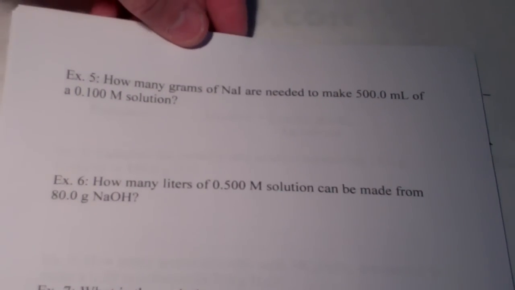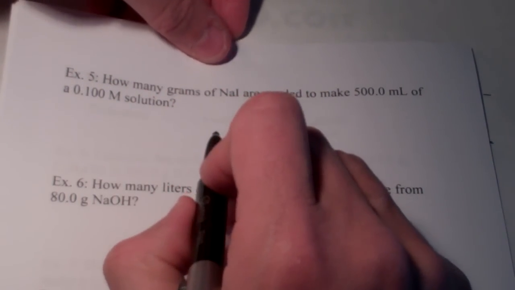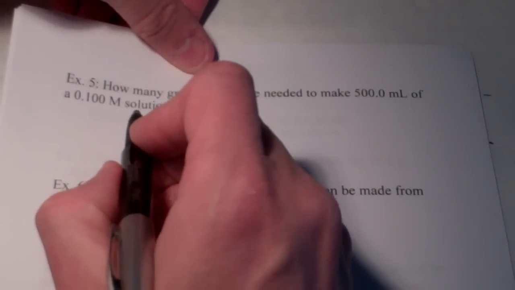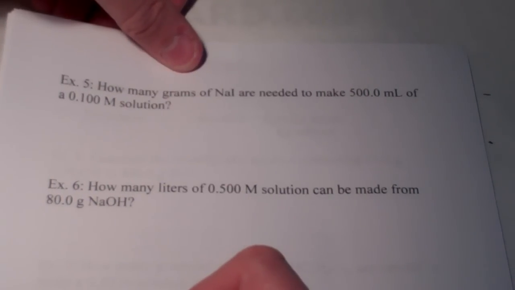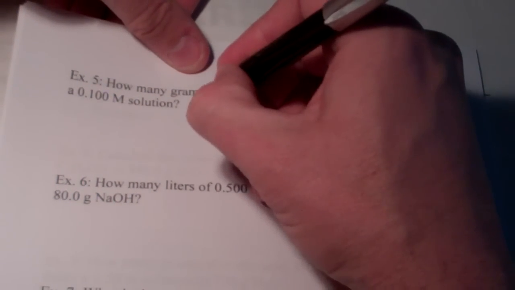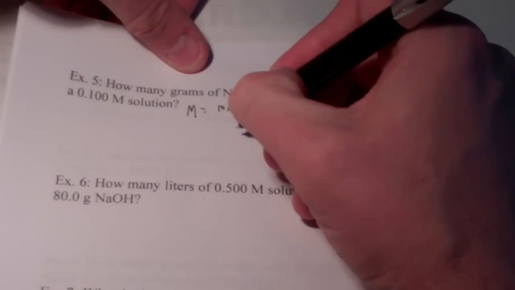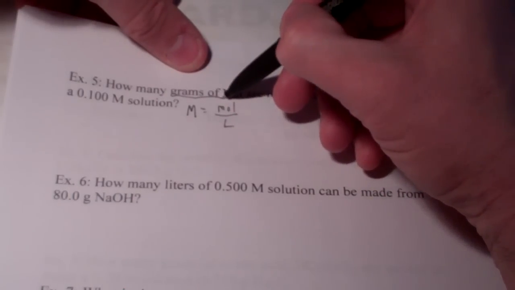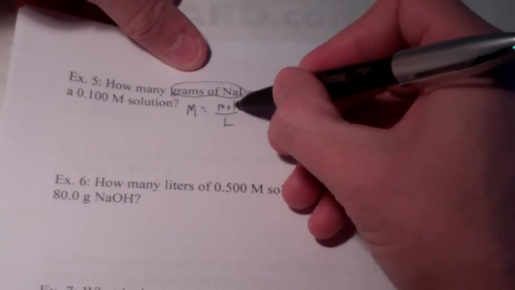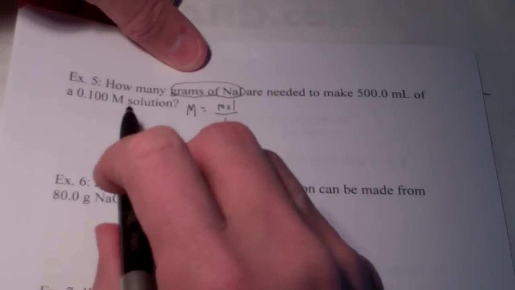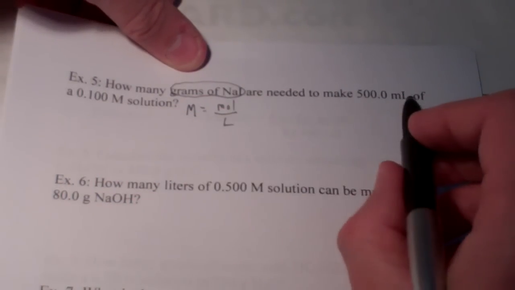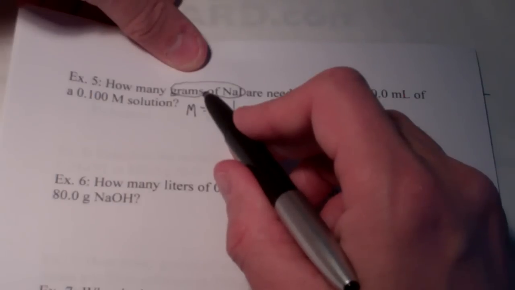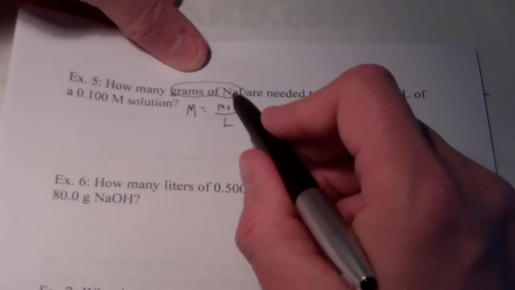This time, for example number 5, I want to know the grams of sodium iodide that are needed to make 500 milliliters of a 0.100 molar solution. That's interesting. If molarity is moles of solute divided by liters of solution, and I want to find grams of sodium iodide, which one of these would I solve for? Well, let's keep it simple. I'm given the molarity, and I'm given the volume. So I'll be solving for moles. And I understand that's not grams, but can't we convert moles of sodium iodide to grams?